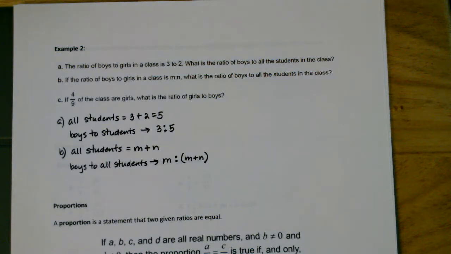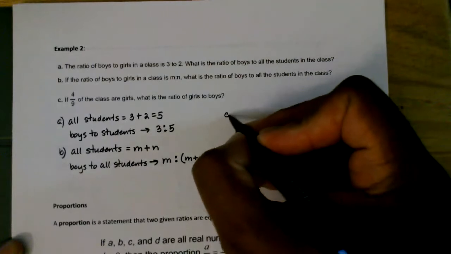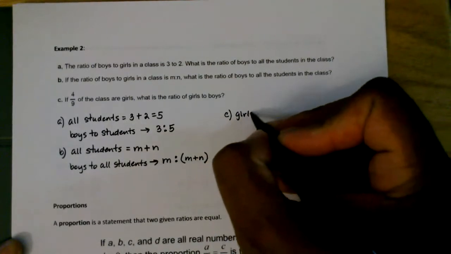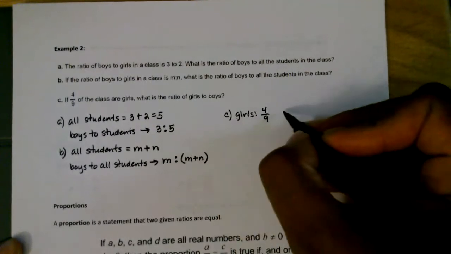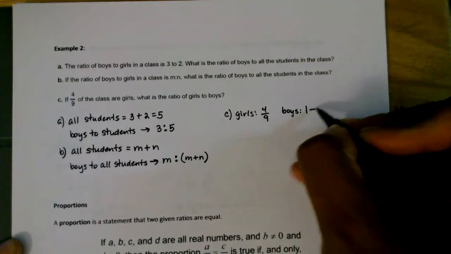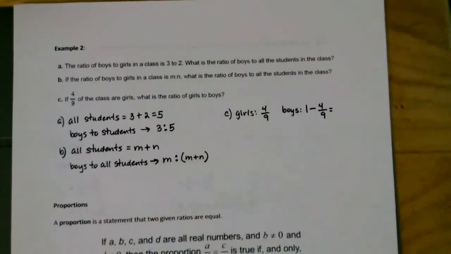And in part C, it says here, if 4/9 of the class are girls, what is the ratio of girls to boys? And in this case here, 4/9 of the class are girls. So that means the number of boys will have to be 1 minus 4/9.